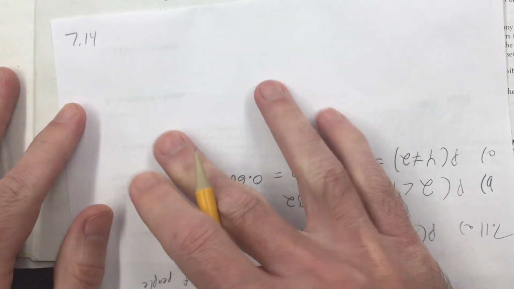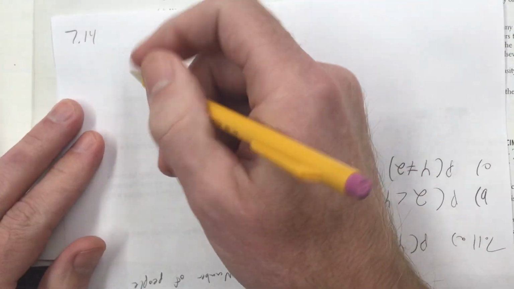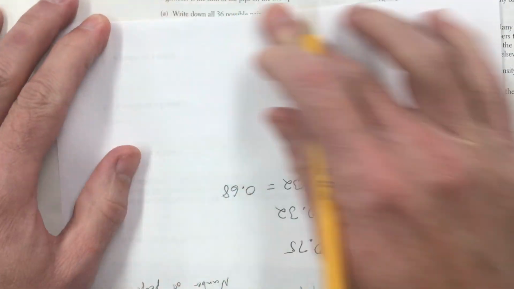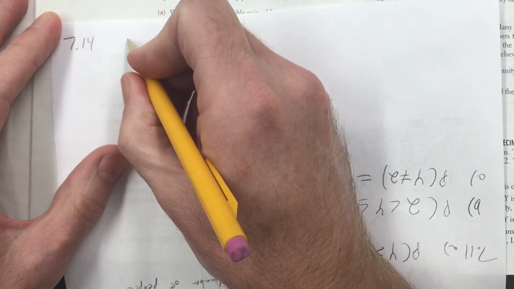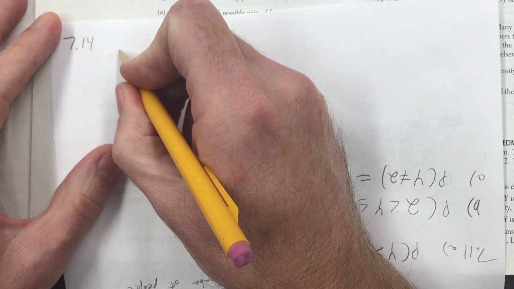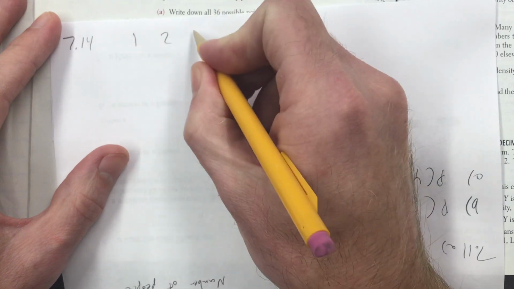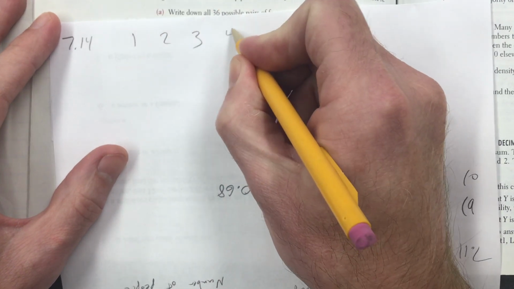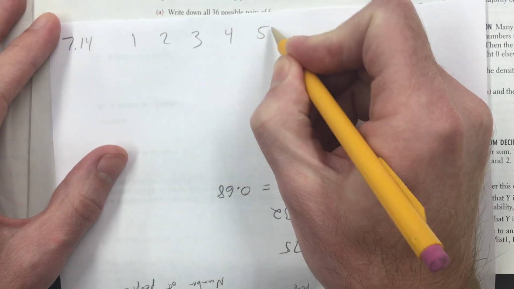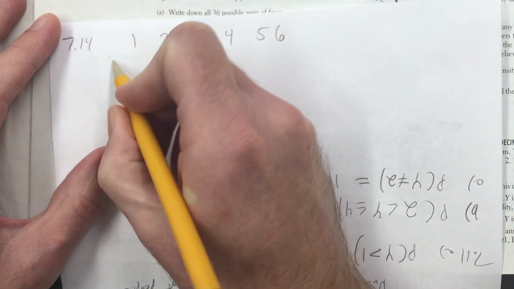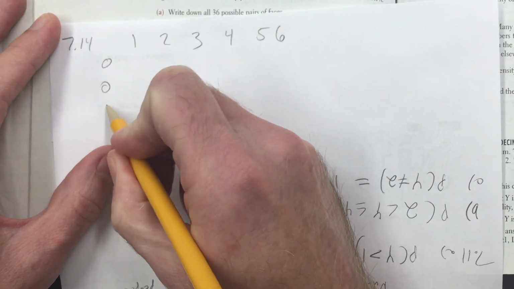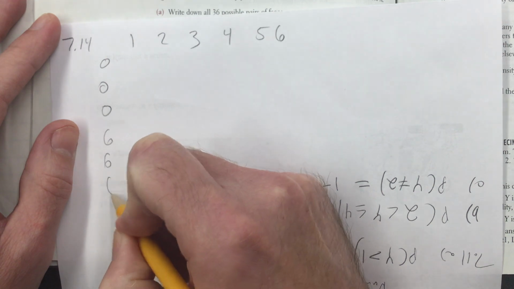So we could get on one of the dice, 1, 2, 3, 4, 5, 6. On the other die, it's 0, 0, 0, 6, 6, 6.